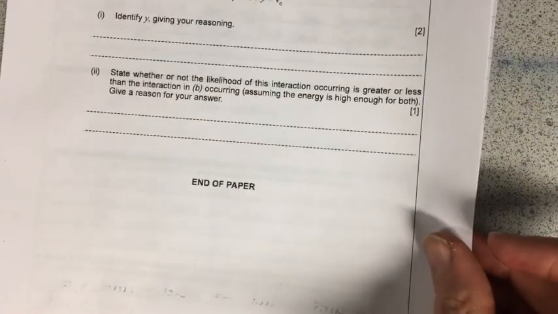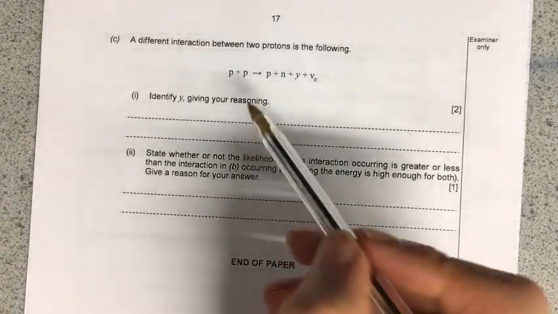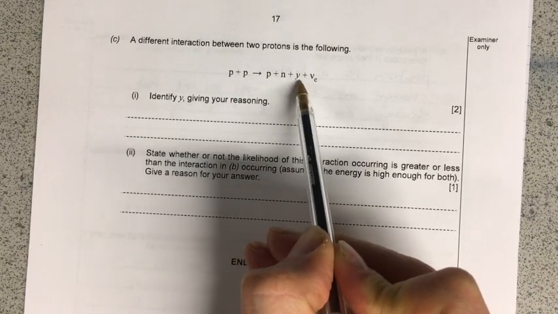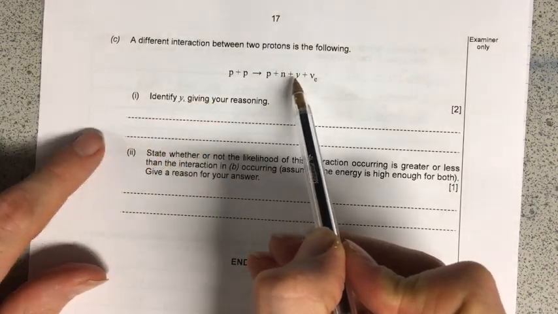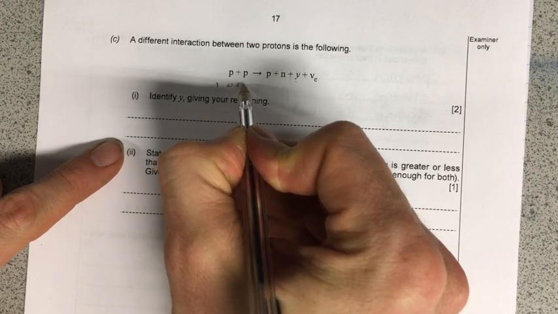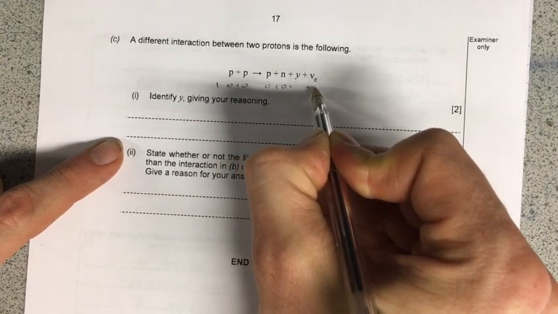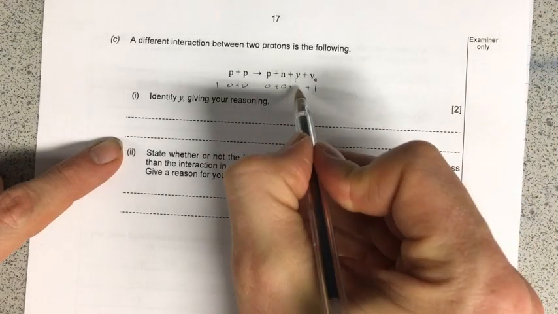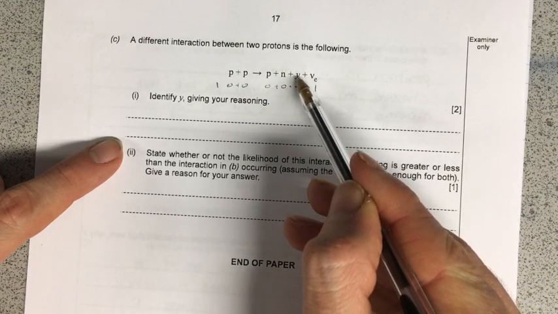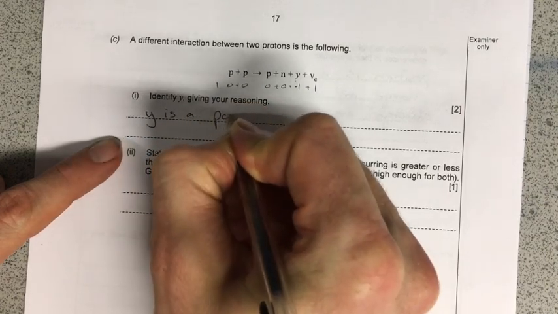The next bit is giving me a different one, and this one is relatively straightforward. It should again come out, but you need to know your stuff. So here I've got two protons colliding. They're making this unknown particle here. So I need to give a reason for why I think this is what it is. Here I have lepton numbers of 0 and 0. Here I have 0 and 0, an unknown, and a lepton number of 1. So the unknown must have a lepton number of -1. So this must be a positron. So Y is a positron.